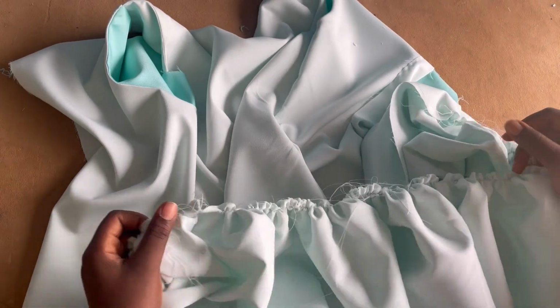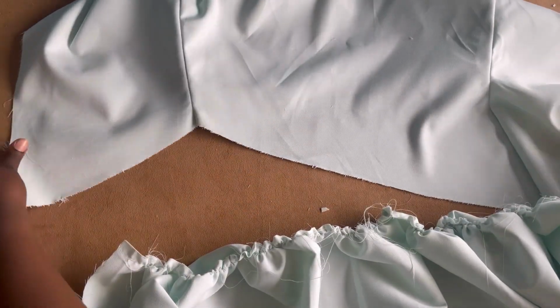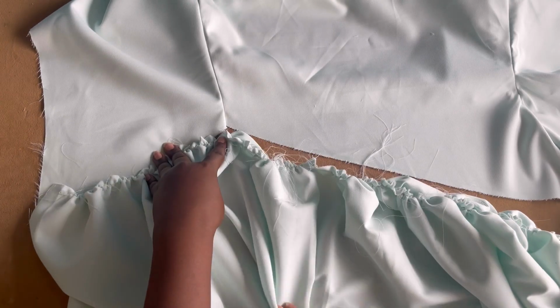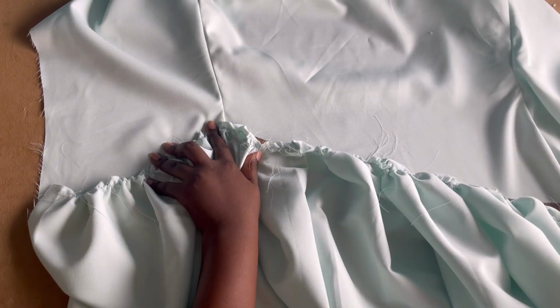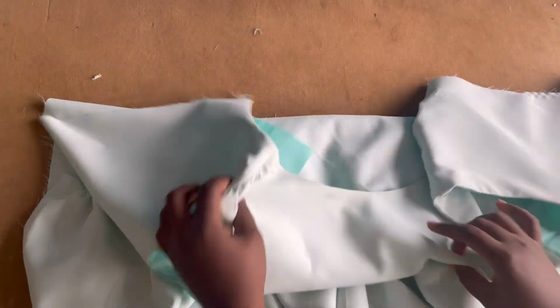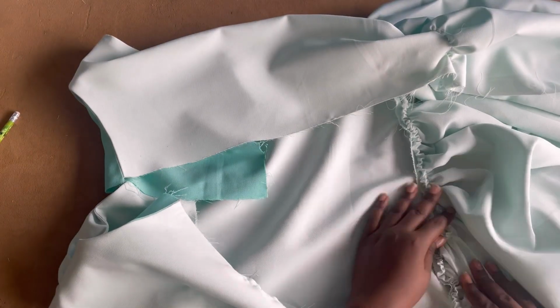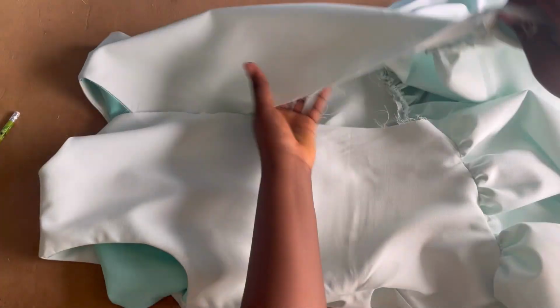I'm going to place the upper bodice open this way, and I will sew from one zipper allowance opening. As you can see, I did not gather the zipper allowance part. I'm going to just sew it this way to the other zipper allowance opening, making sure that they are placed right sides together. After joining the gathers with the upper bodice, this is what I have here.